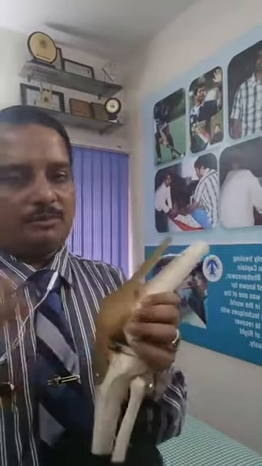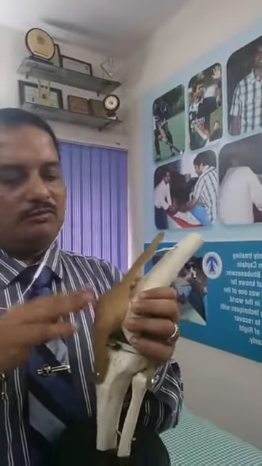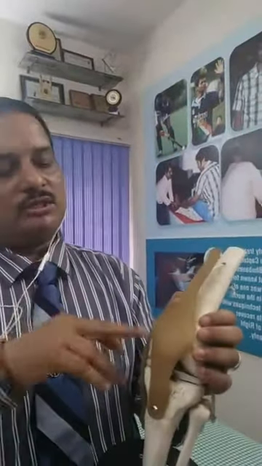Then next, coming to the patellofemoral joint. First I'll demonstrate on the model the various glides for the tibiofemoral joint.